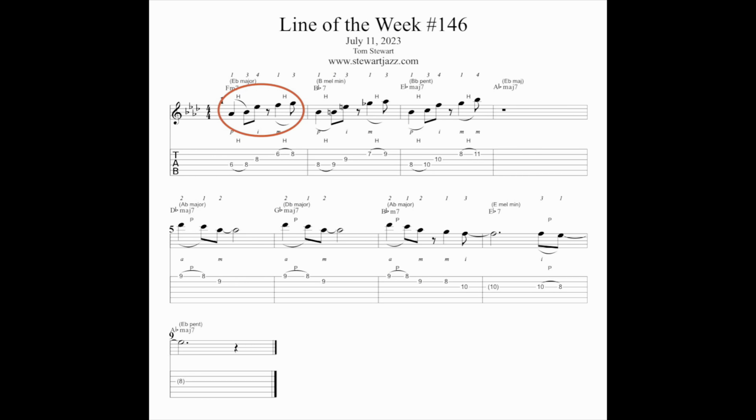For an in-depth explanation of these ideas, check out Hal Crook's book, How to Improvise. This week's line is a simple example using the idea combining fragmentation and extension. So let's look specifically at the line of the week. In measure 1, you have the original motif, meaning the melodic rhythm using notes from the chord scale.